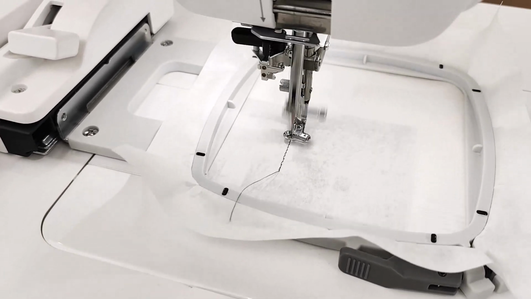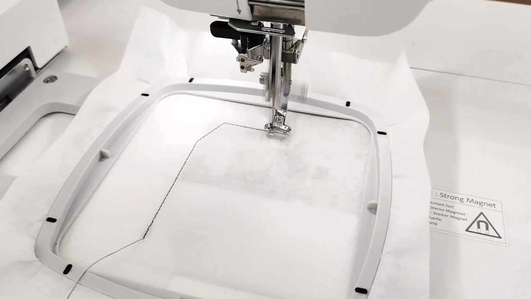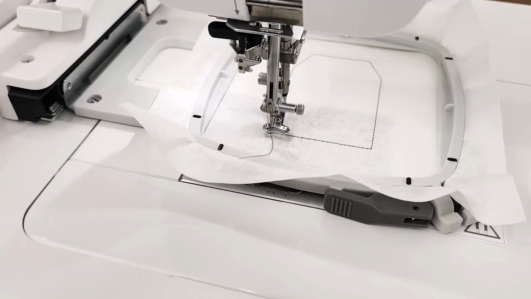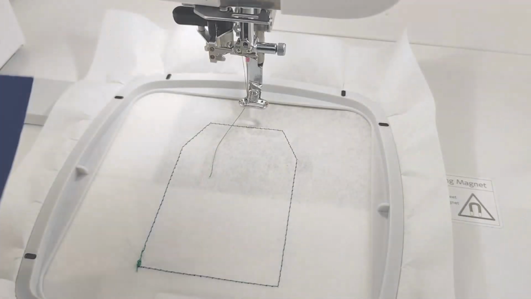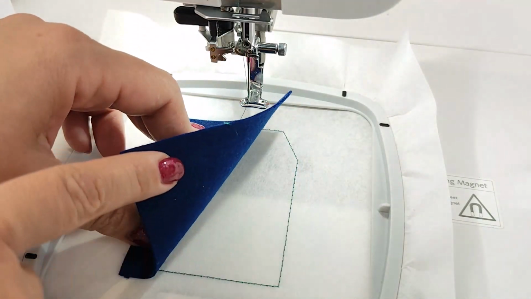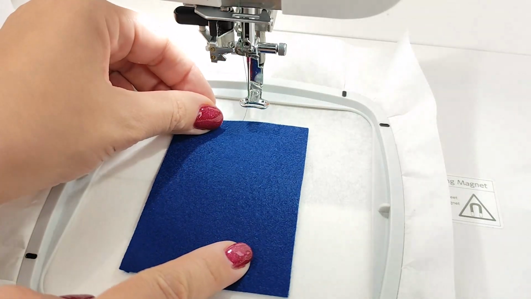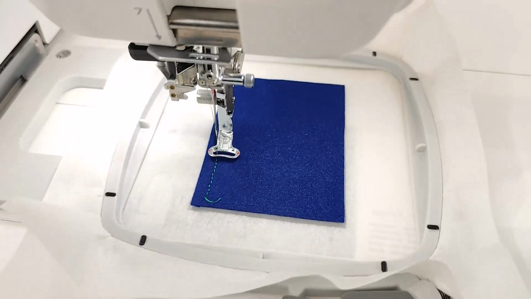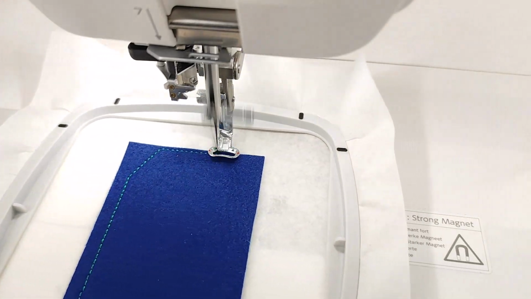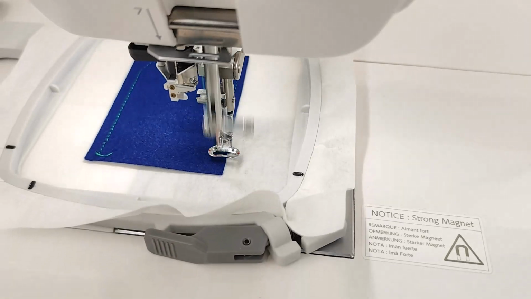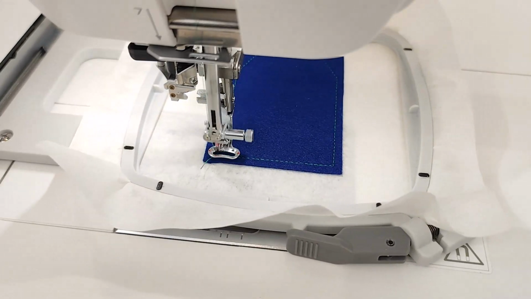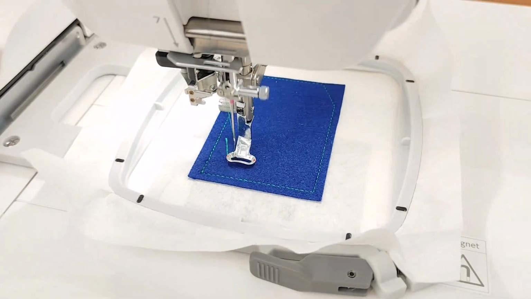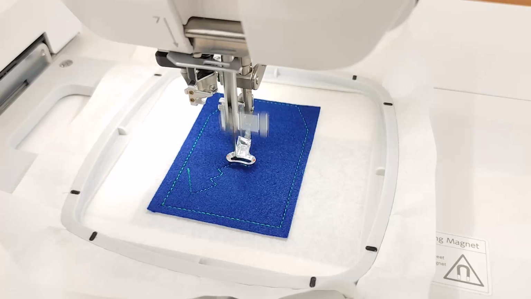First, the placement stitch is embroidered in the shape of the gift tag. When the machine stops, place a piece of felt fabric 10 by 7 centimeters on the hoop. Continue with a tacking stitch to hold the fabric in the right place. We will use this running stitch to cut around the gift tag when embroidery is finished. Next will be the Christmas tree fill.